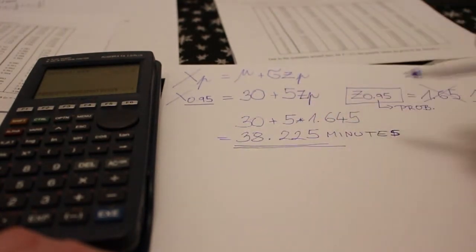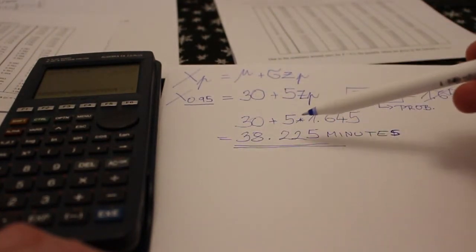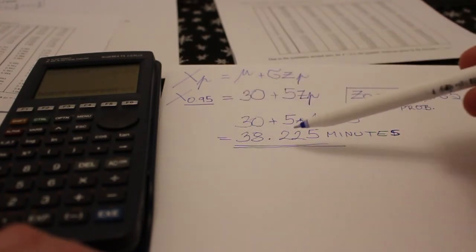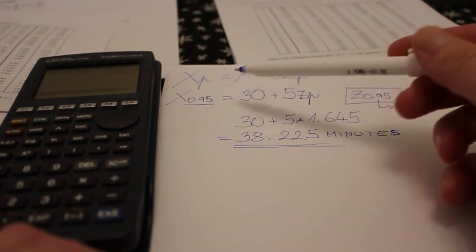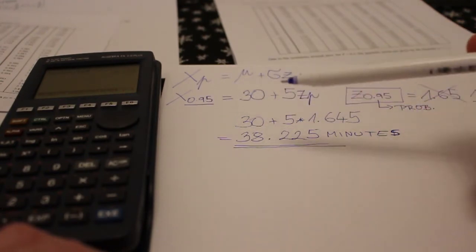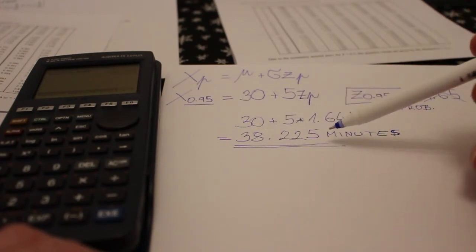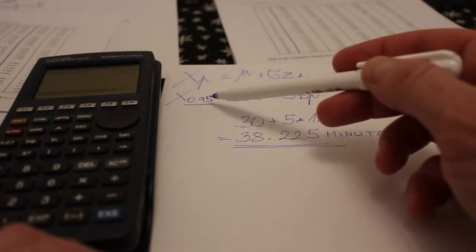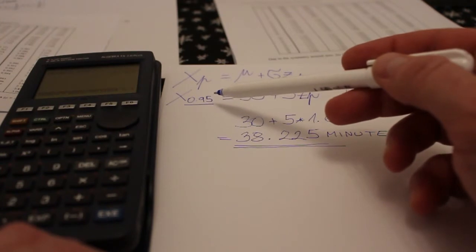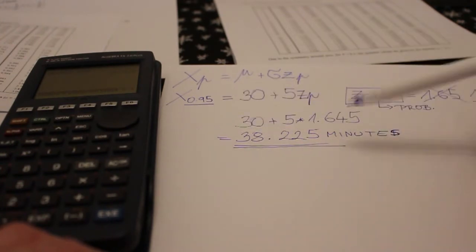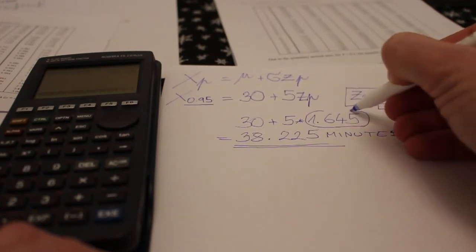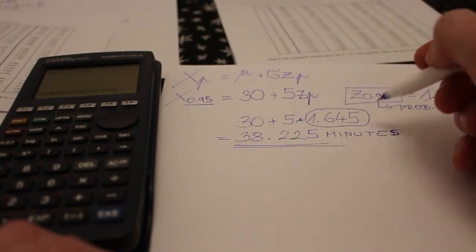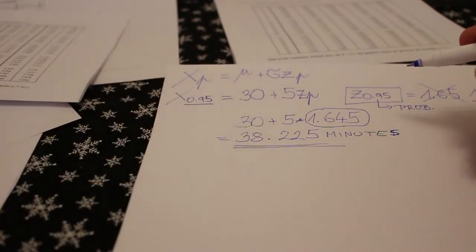More than 38 minutes, yes, is necessary for 95%. At home, you can try, for example, to calculate how much time will be necessary for 99% of students for the successful writing of the test. Only one change will be here in the case of this quantile, yes?